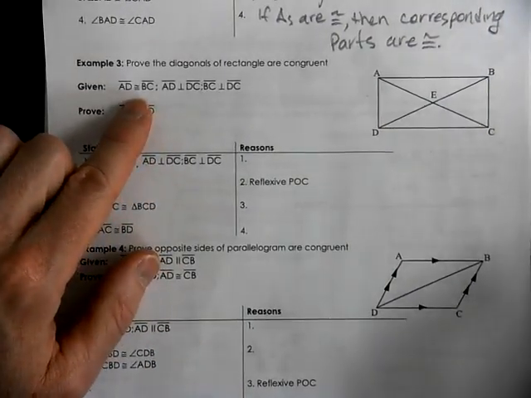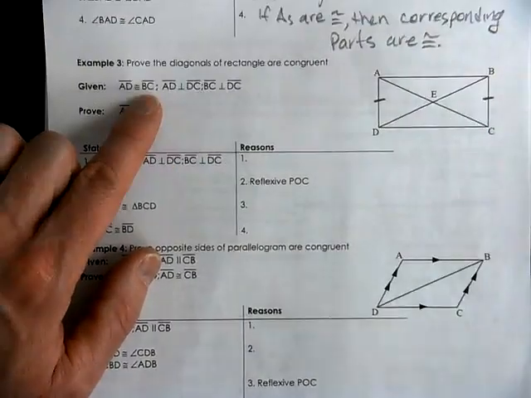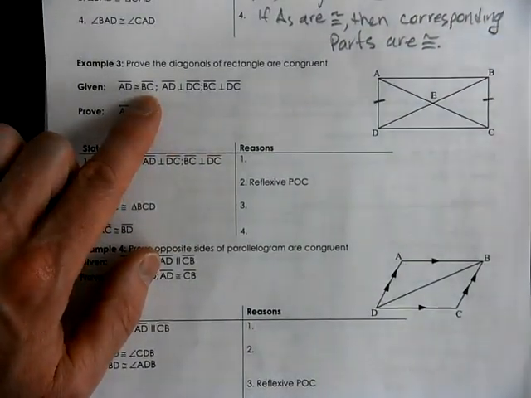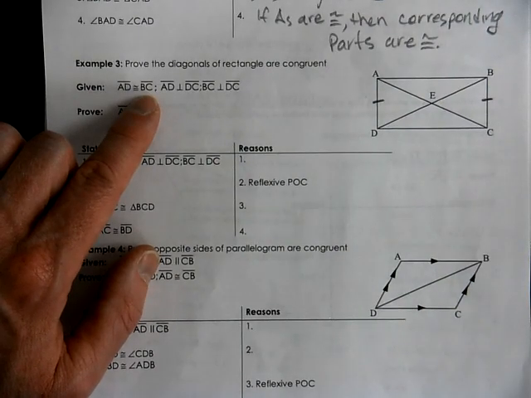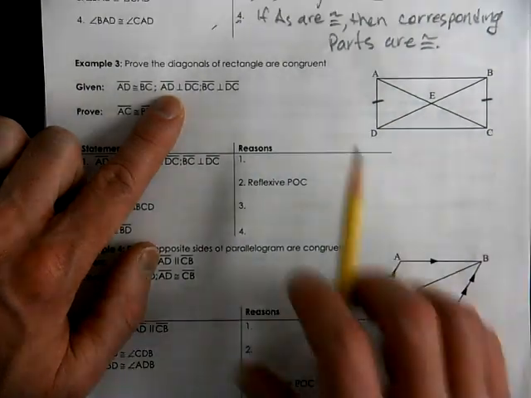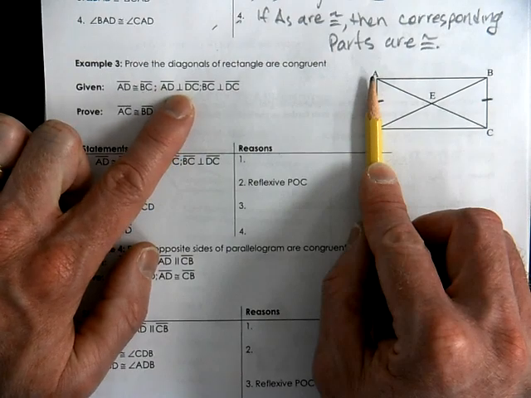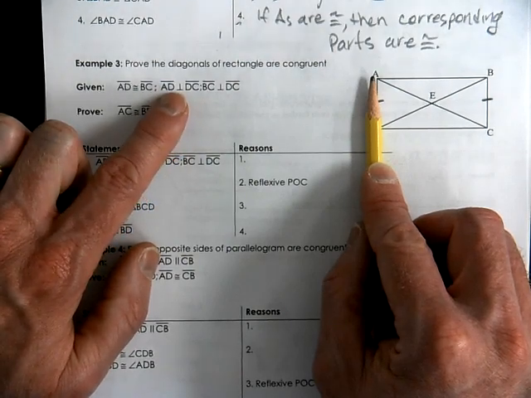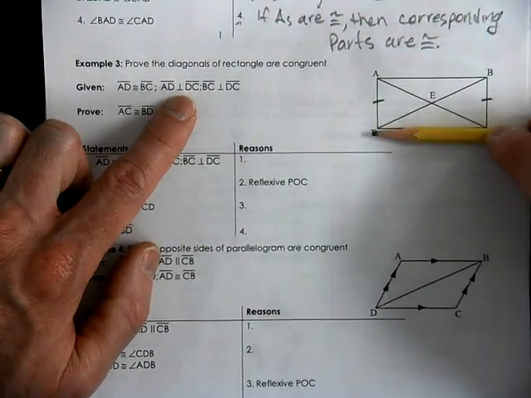So we're going to have to decide which ones we're specifically going to use. When you look at the given information, they tell us that AD is congruent to BC. So that already rules out at least one pair of those triangles. Segment AD, that's this one here, is perpendicular, that's what this upside down T is, forms a right angle with DC.